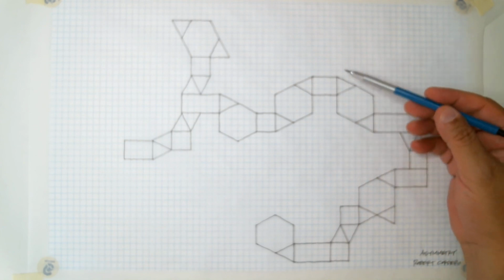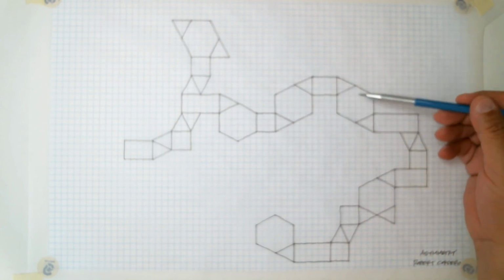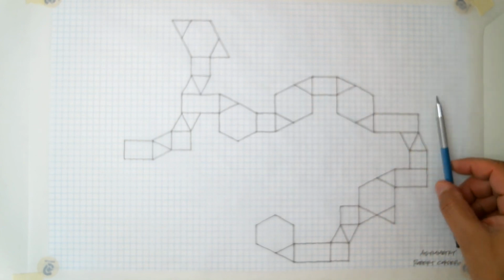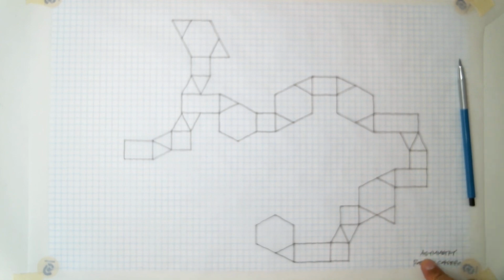And let's see how it looks. This is the asymmetrical design. And place the word asymmetrical or asymmetry and your name.